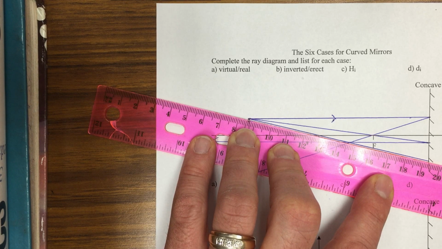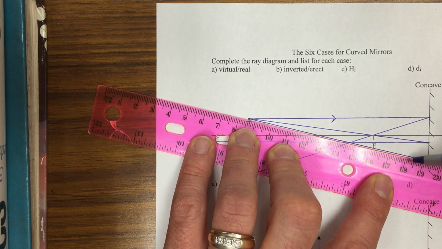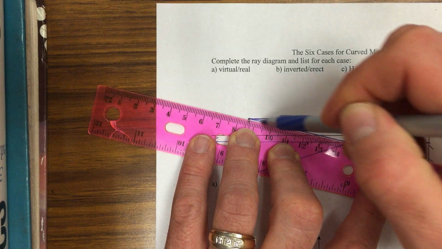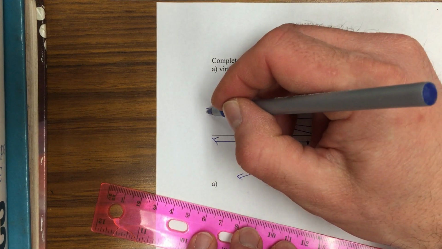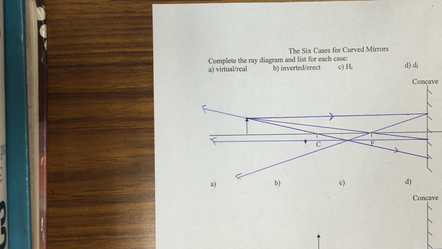Because there's 0 degrees between this light ray and the normal, we can use the law of reflection and say angle R, the angle of reflection, must also be 0 degrees. The only place angle R could be then is back along the normal, because the only place you can have 0 degrees between the light ray and the normal is on the normal itself. So then you draw the light ray back like so, and you put an arrowhead going away and an arrowhead going toward the mirror. That one's crossing very nicely at the same point I had crossed before.